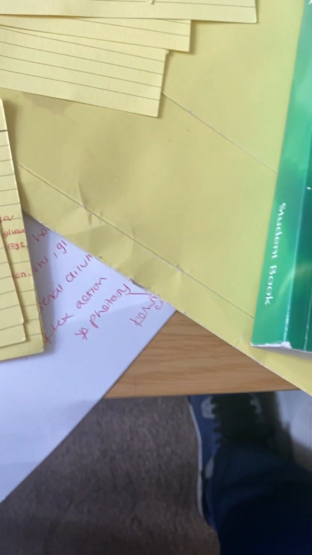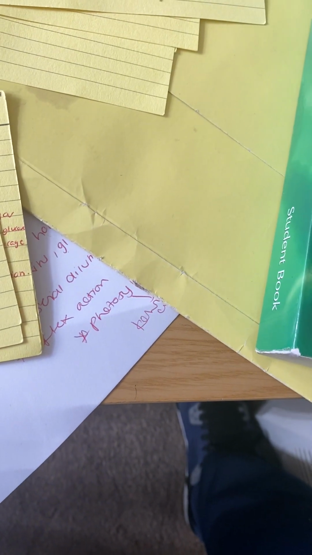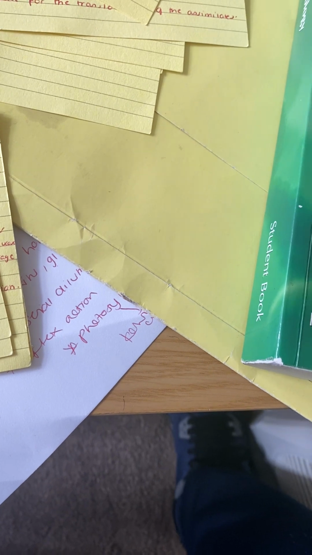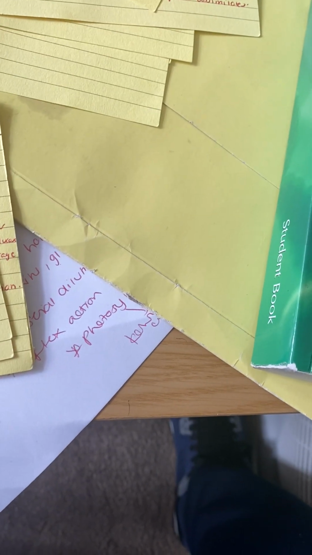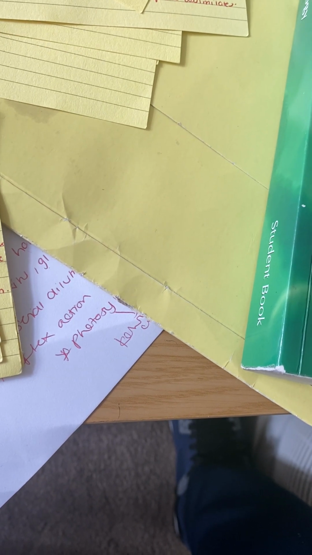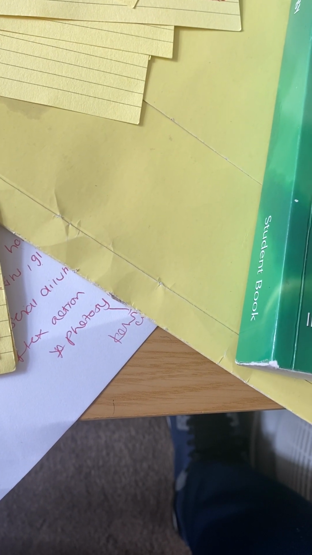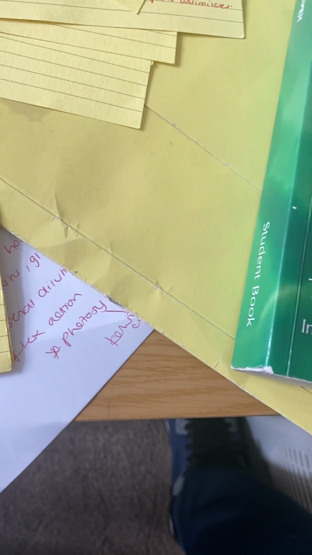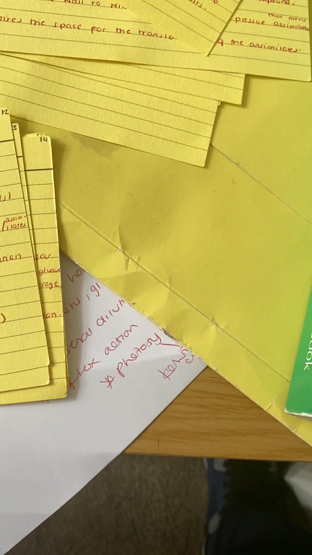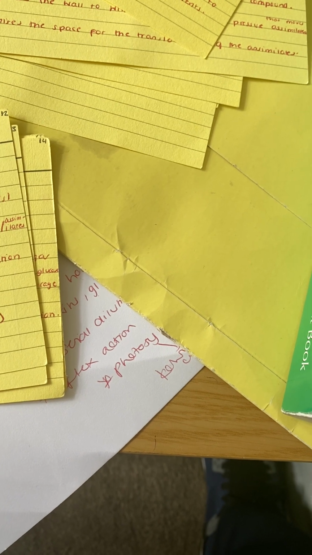So, what are the differences between xylem and phloem cells? So, number one, living cells when mature. Xylem, no, it contains hollow cells. Phloem, yes, it has companion cells.